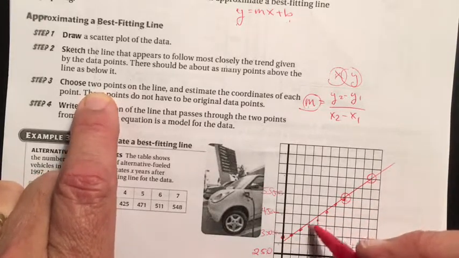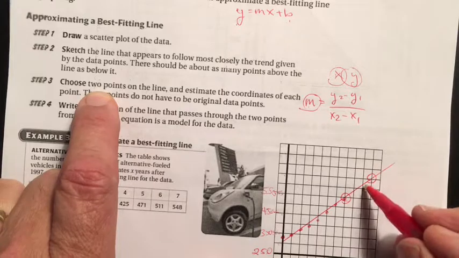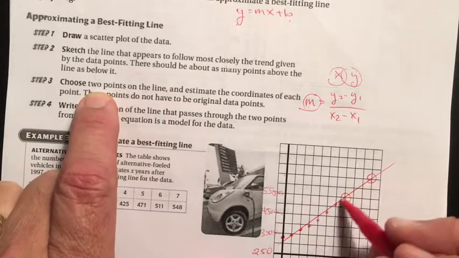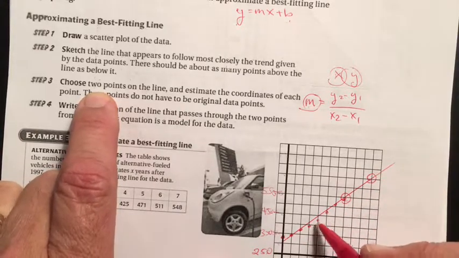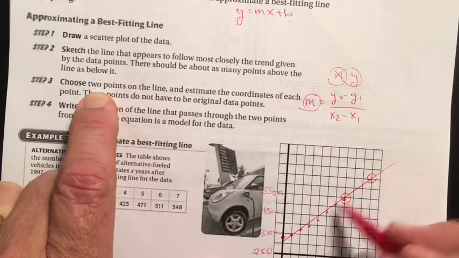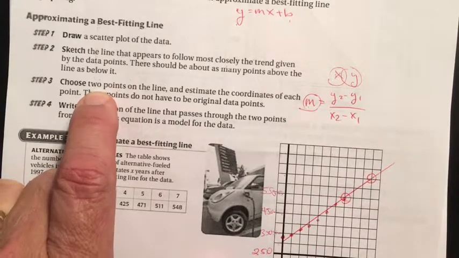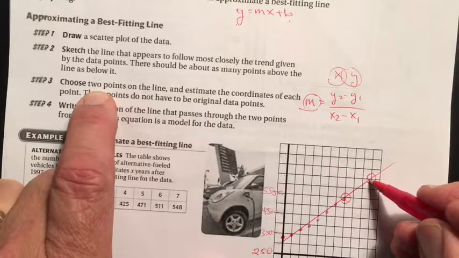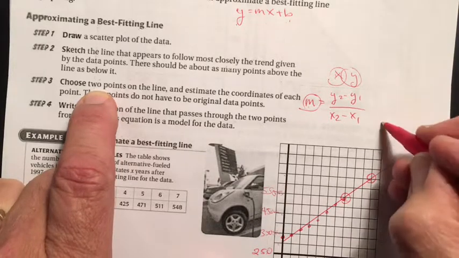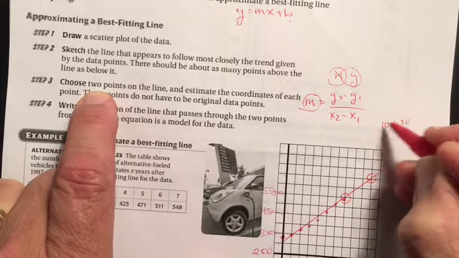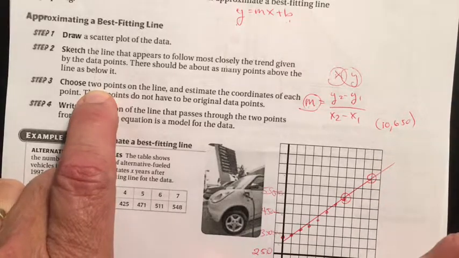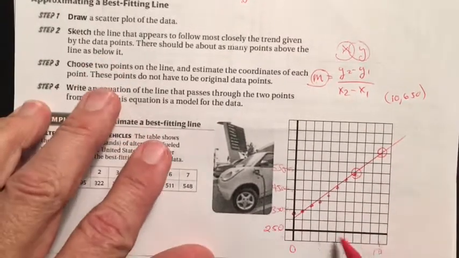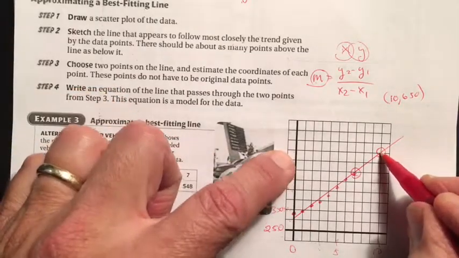You can pick their points if you want, but any point along this line is better than their points because these are on the line. I'm picking actual points on the line, right where these grid lines meet. So I'm going to write these 2 points down. This first one is over 10, up 650.